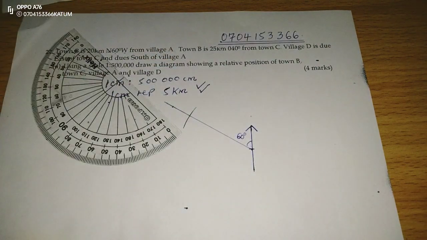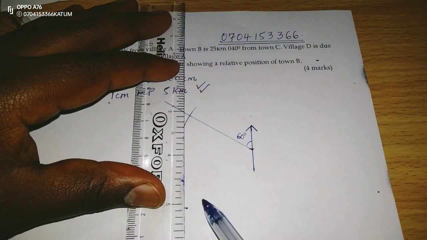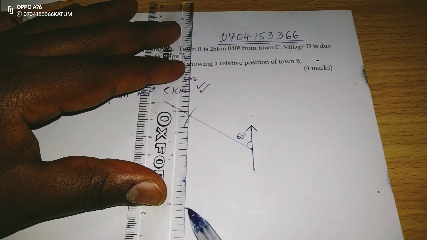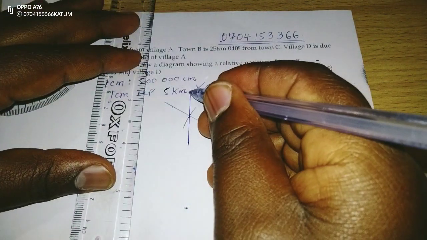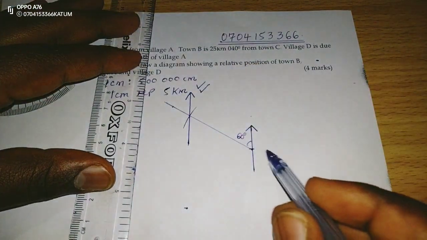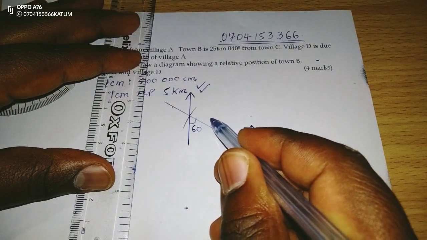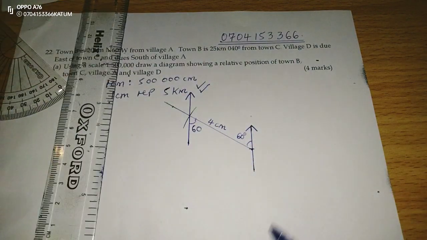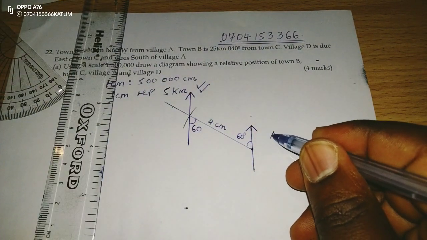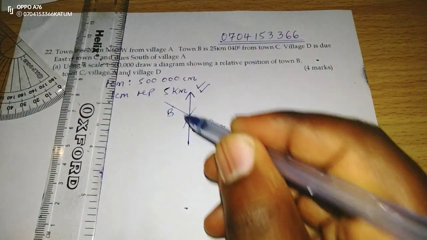Then I do the line now. That is my compass. I should have another 60 here. Remember, I have had 4 centimeters here. Therefore, if this is A, village A, now town B is going to be at this point.